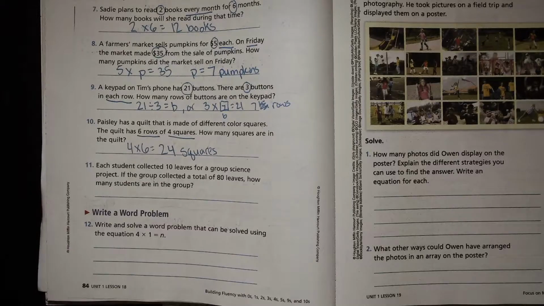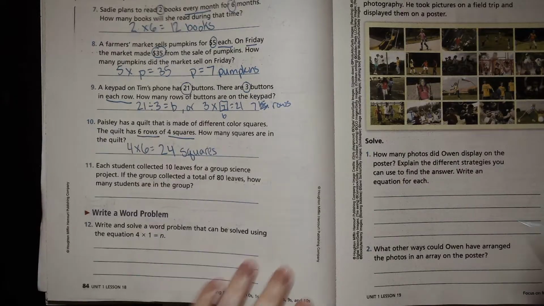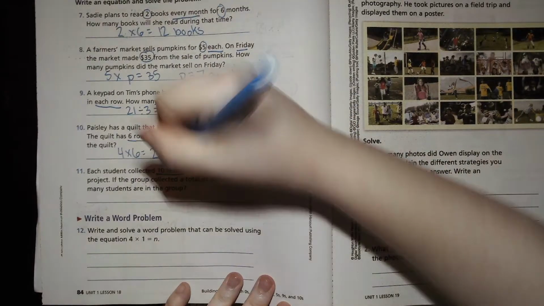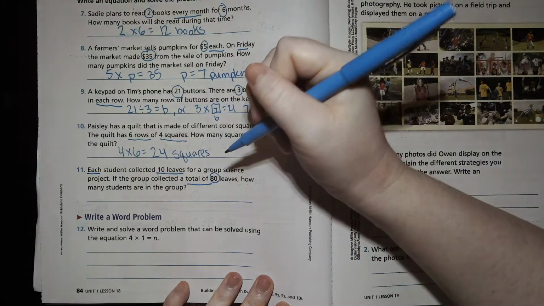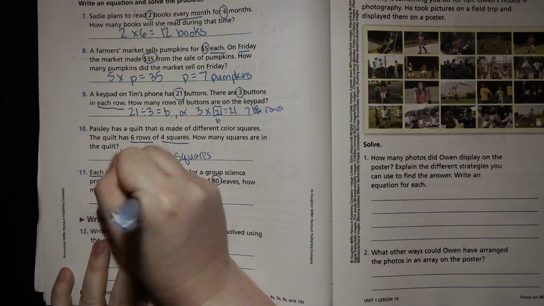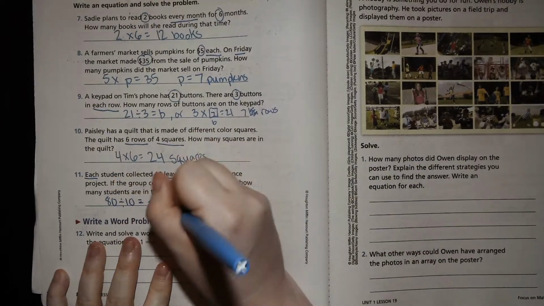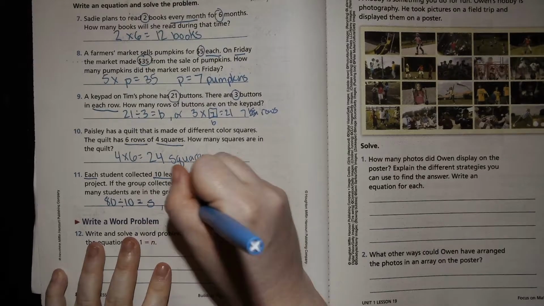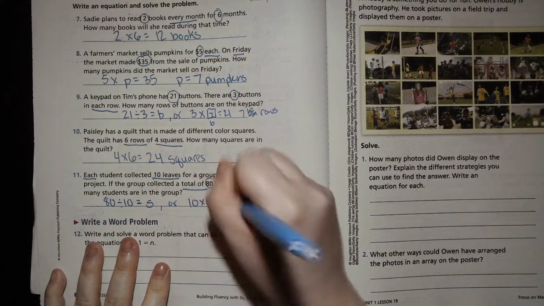Number 11, each student collected 10 leaves for a group science project. If the group collected a total of 80 leaves, how many students are in the group? So that's 80 divided by 10 equals S for students, or 10 times what equals 80?